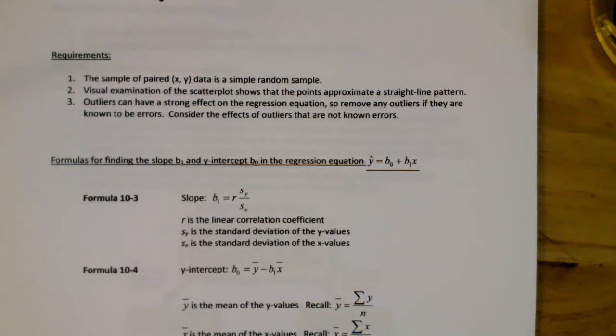And number three, outliers can have a strong effect on the regression equation. So remove any outliers if they are known to be errors, and consider the effects of outliers that are not known errors. Okay.